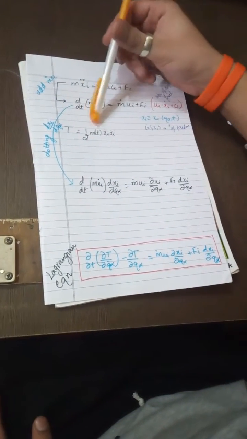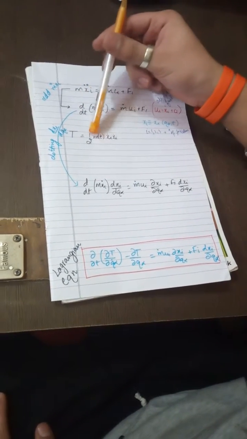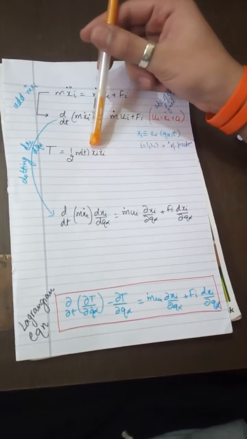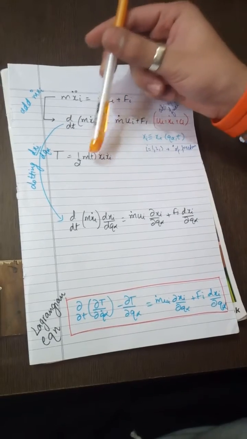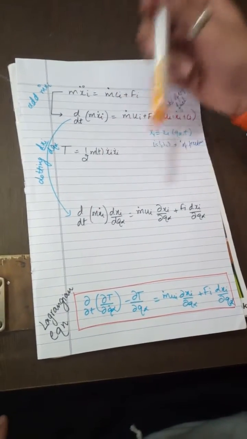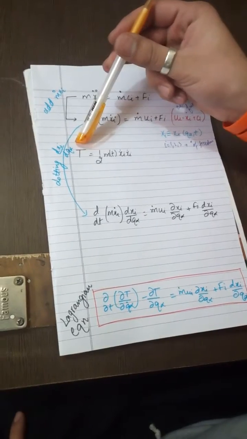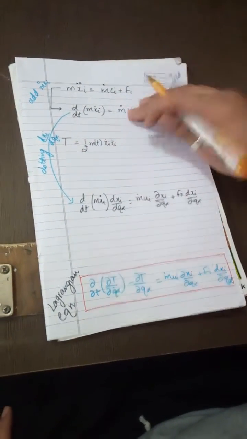We can write the kinetic energy of the rocket by this equation: half into the variable mass at any instant t into xi dot into xi dot, which is equivalent to half mv square. Now dotting this equation with d of xi divided by d of q alpha, we get this equation.